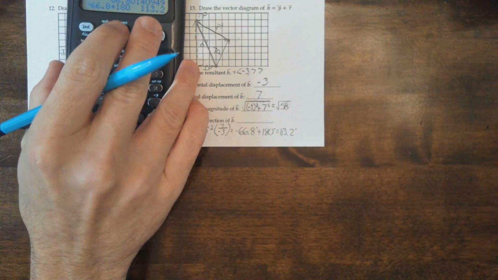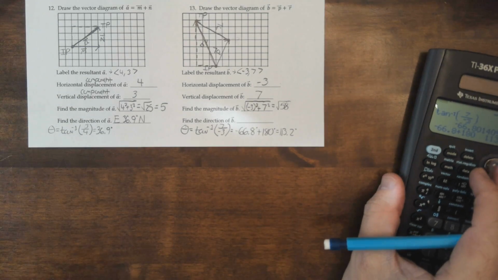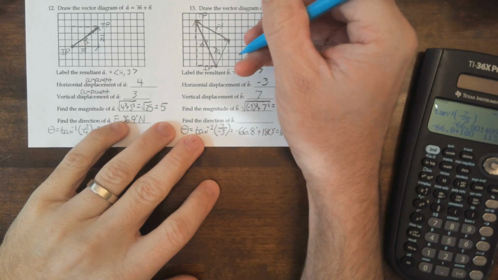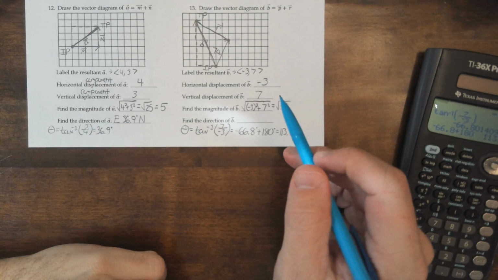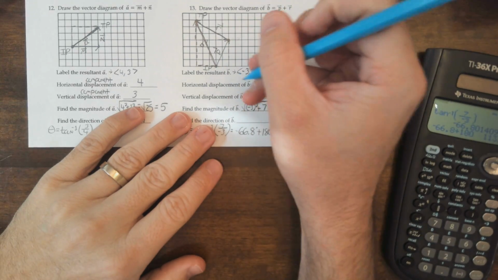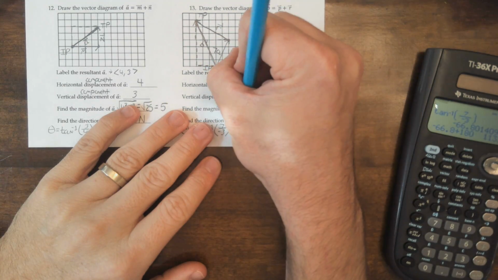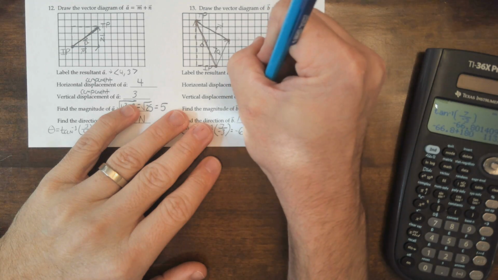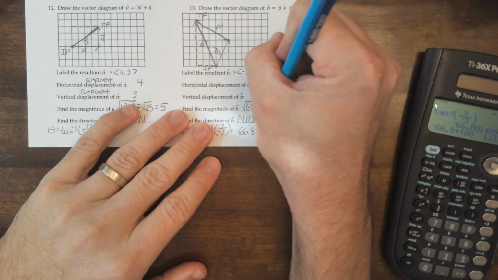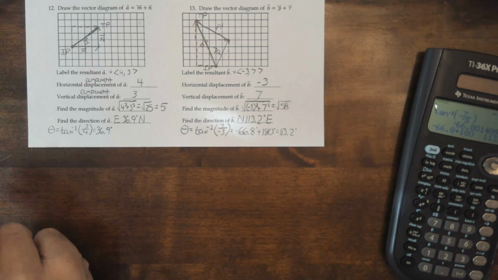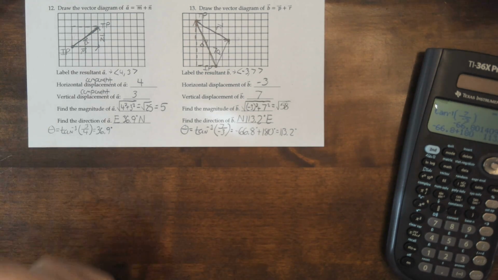Now, when we write this direction, is that 113 closer to the north or closer to the west? In this case, it's closer to the north, because north is due 90 degrees east, right? And so we're going to say north 113.2 degrees east. Okay, so that's giving you an example of how to do everything.